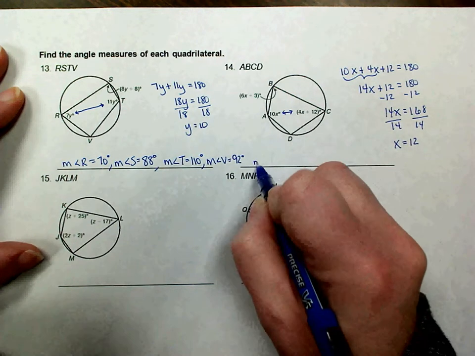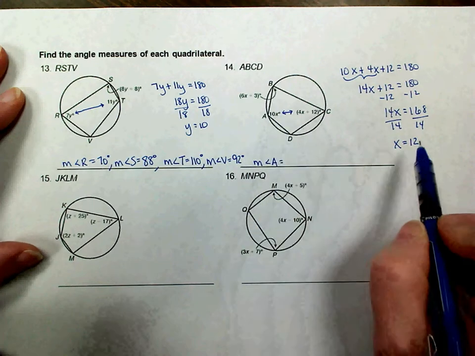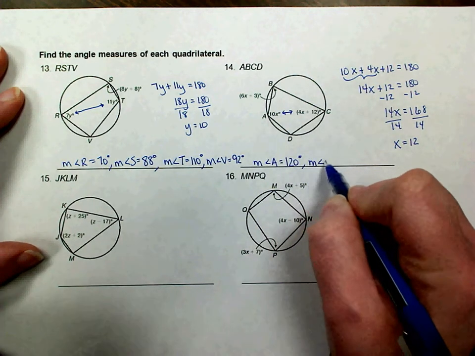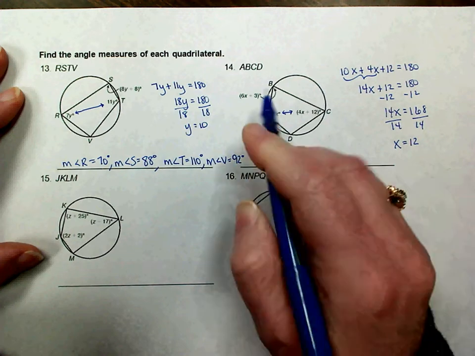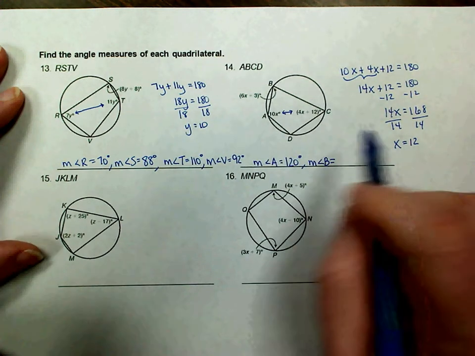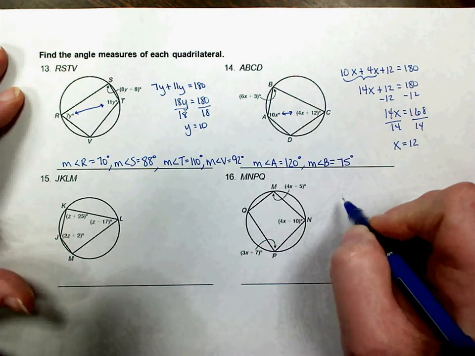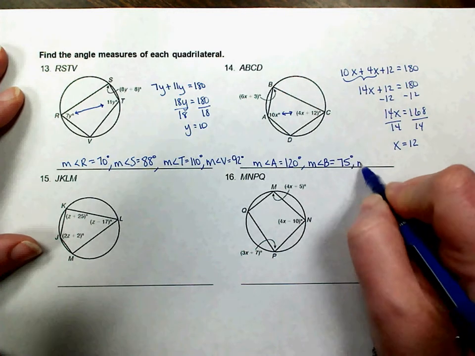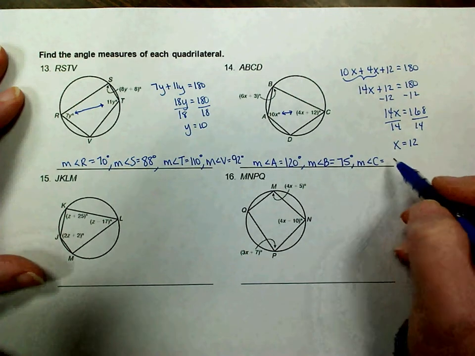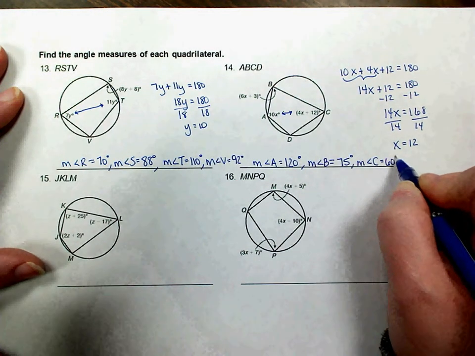So now I can find the measure of each angle. Angle A is 10 times x. 10 times 12 is 120 degrees. The measure of angle B is 6 times x. 6 times 12 is 72. Plus 3 is 75. So the measure of angle B is 75 degrees. The measure of angle C is 4 times x. So 4 times 12 is 48. Plus 12 is 60, so the measure of angle C is 60 degrees.